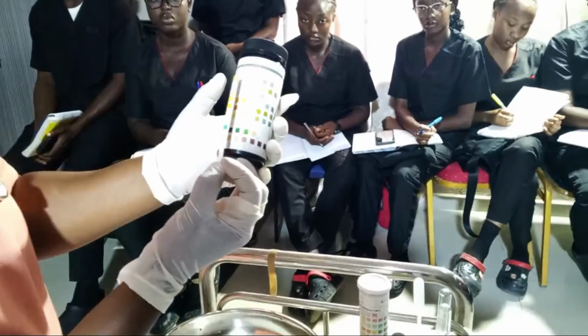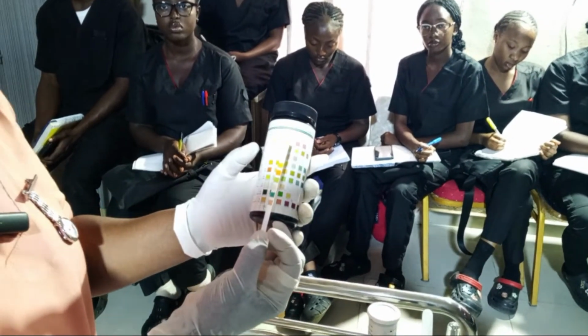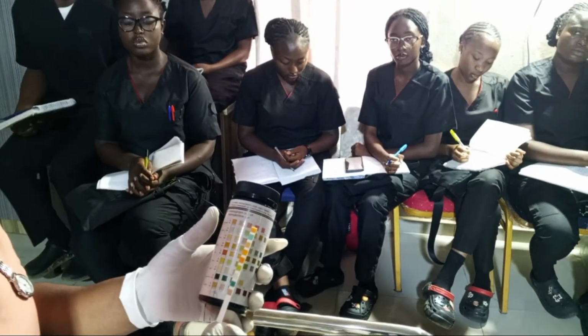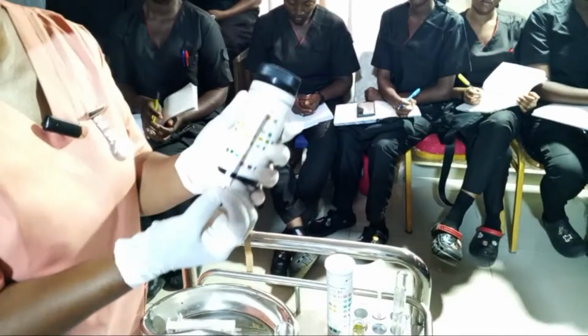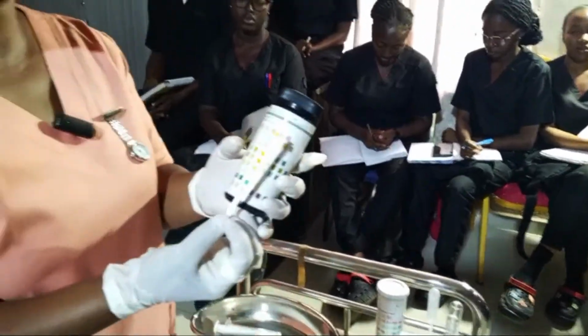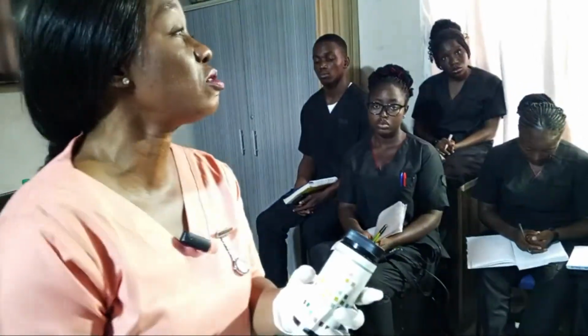It's 30 seconds already. So maybe the instruction says that test for glucose or protein or ketones, isn't it? Maybe that's a diabetic patient, and you need to know the level of the sugar of this diabetic patient, or whether it has ketones or any other chemical that you wanted to test according to the instruction being tested during examination.